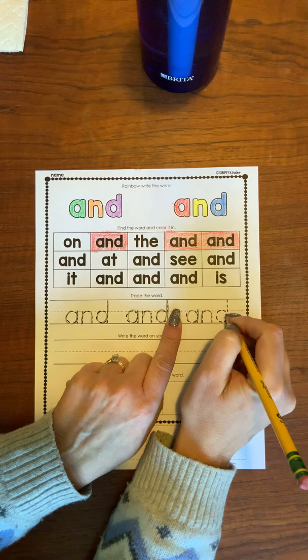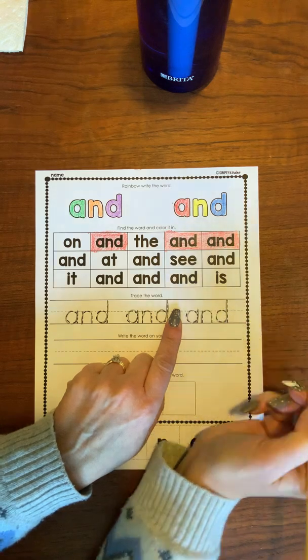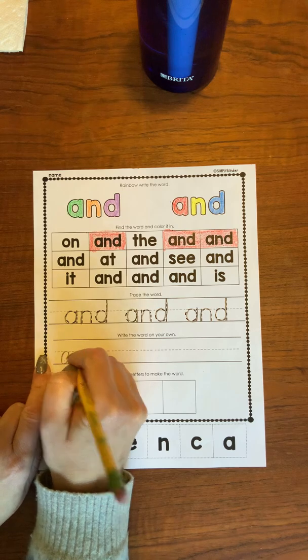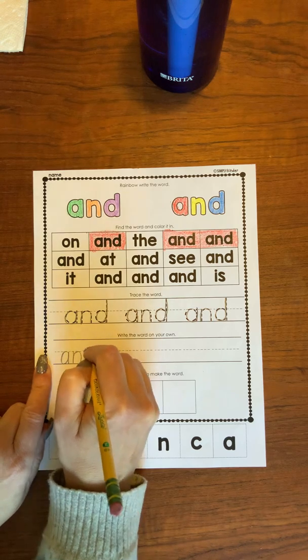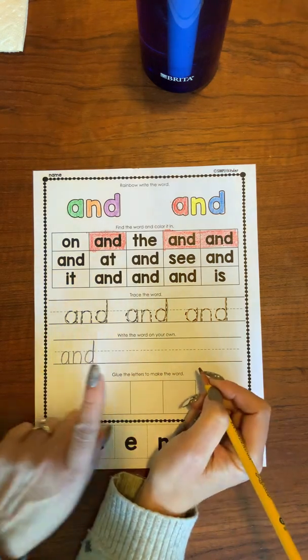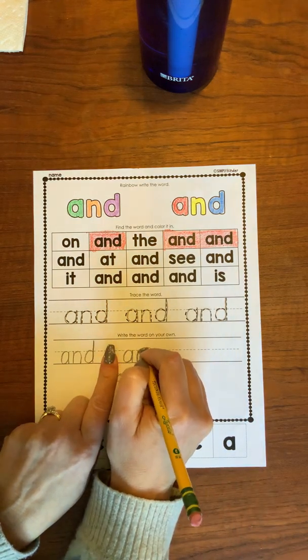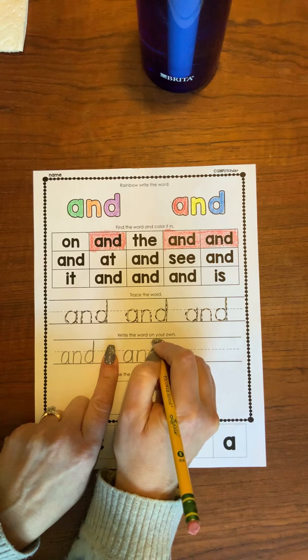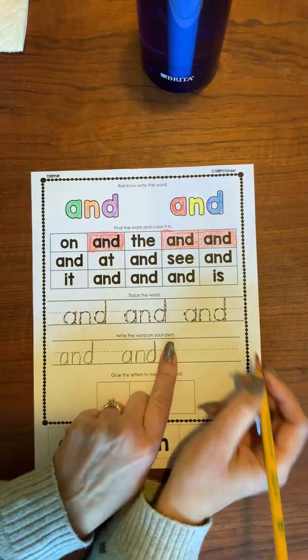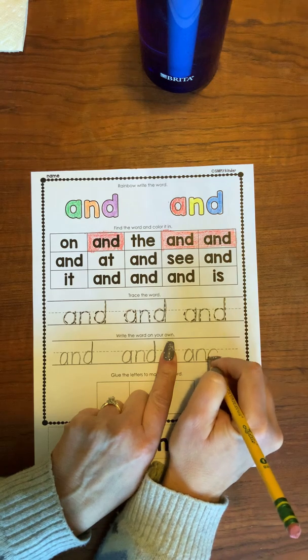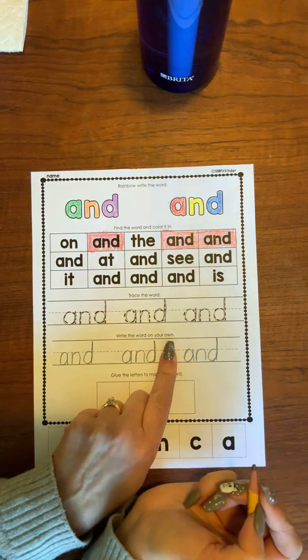A, N, D, and. Then you need to write the words A, N, D, and. Leaving a space, 2 o'clock, A, N, 2 o'clock, D, and. Leave a space, A, N, D, and.